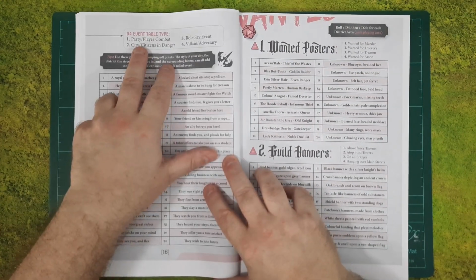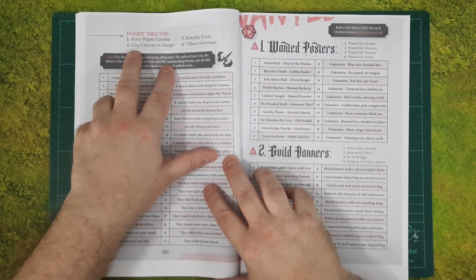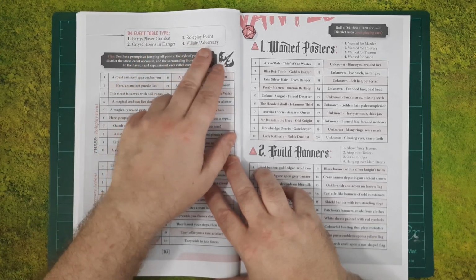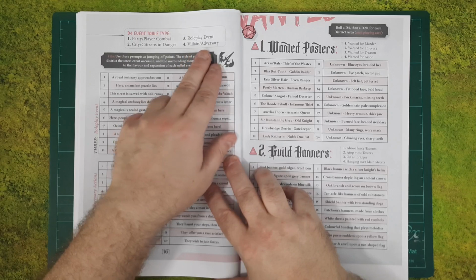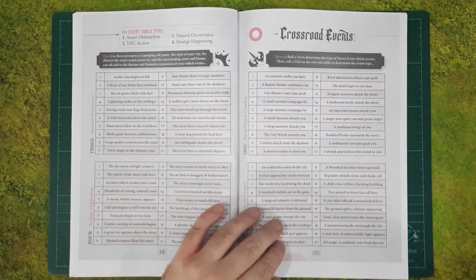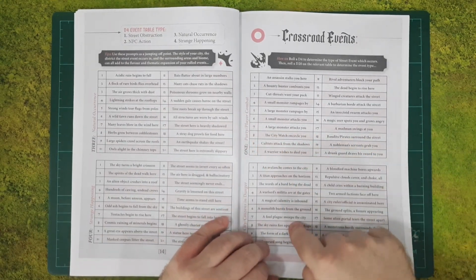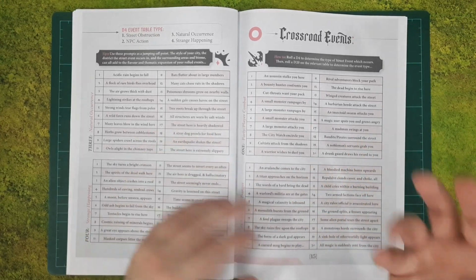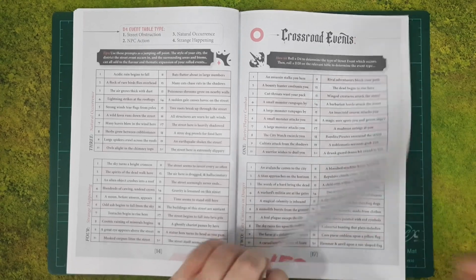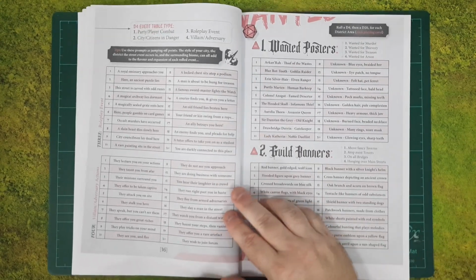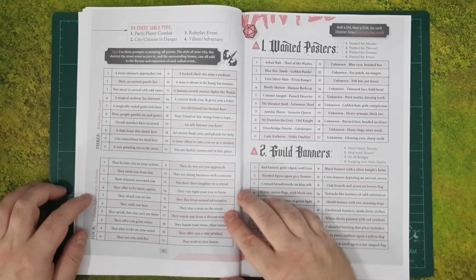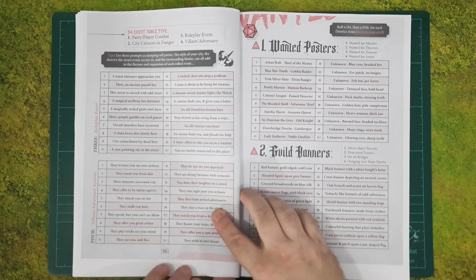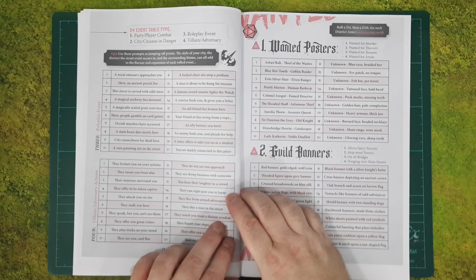A 1 is a party or player combat. A 2, city or citizens in danger. A 3, roleplay event. Or 4, a villain or adversary. So again, you're going to be rolling to find out which of these tables is going to be the major event or the major encounter for this district. And you're going to be rolling a d20 to find out specifically what it is. Villain, adversary actions. They taunt you from afar. They're doing business with somebody. They watch you from a distant window.